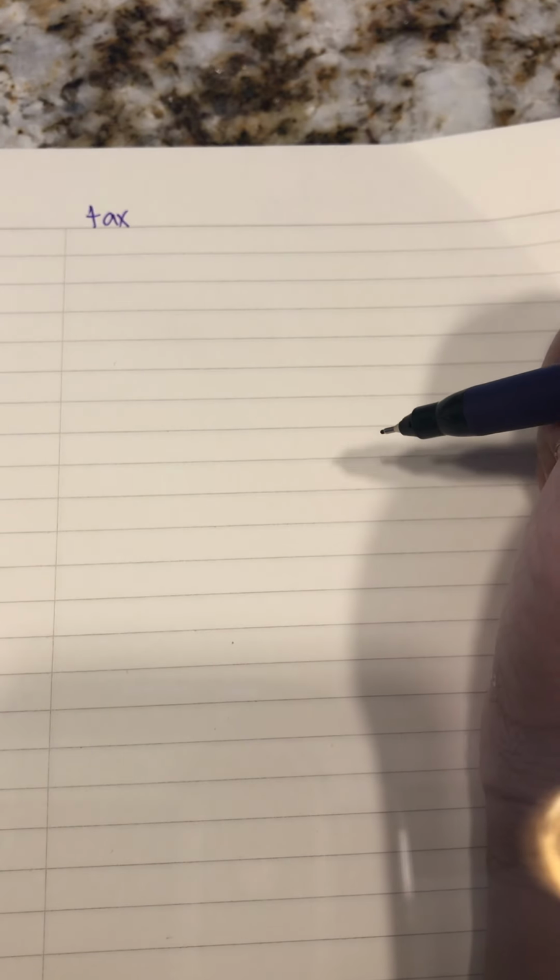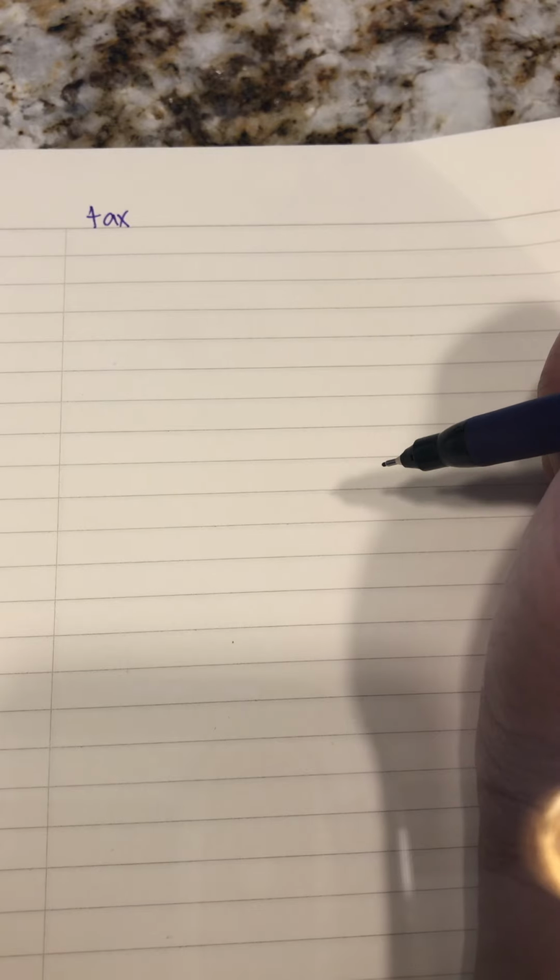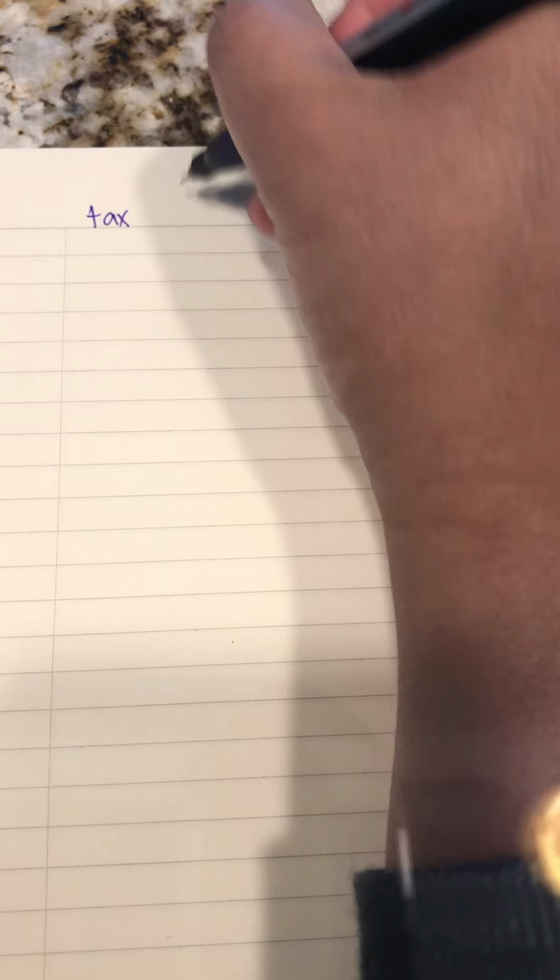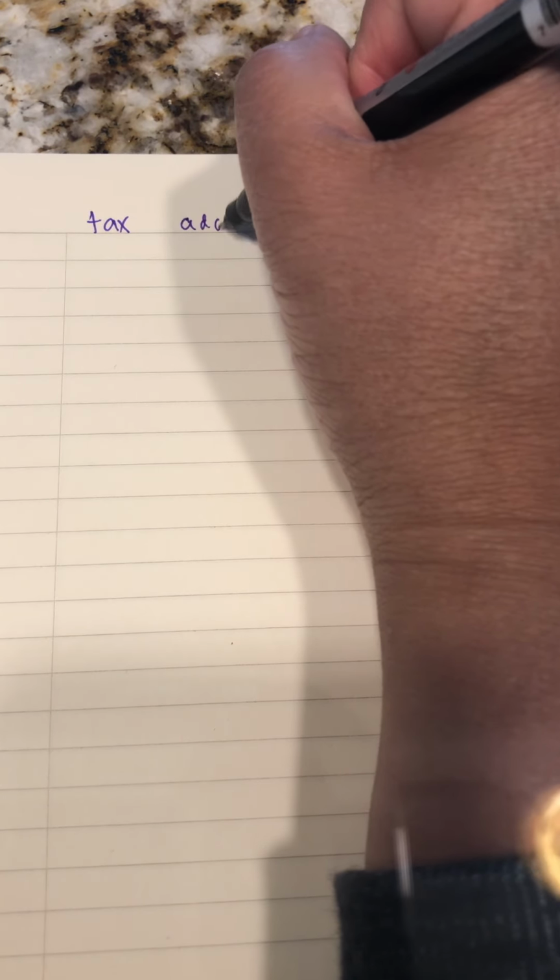So for tax, it's something that is added to, you buy something and then a certain percentage will be added to your cost, and that's your tax. So this is added.